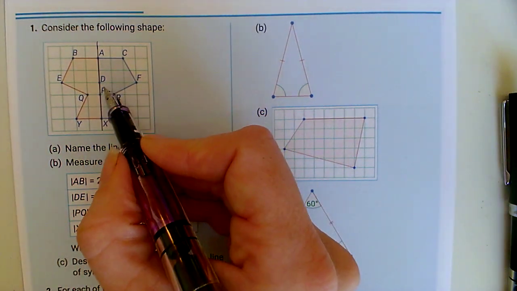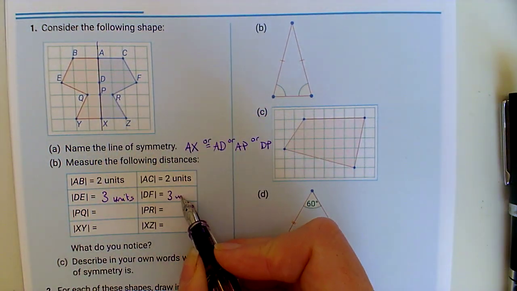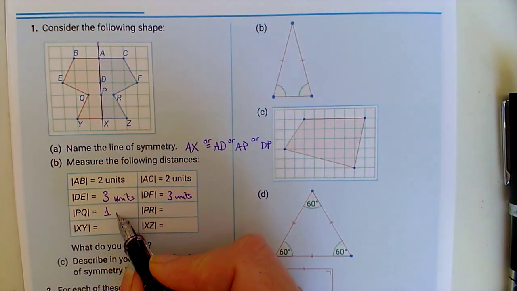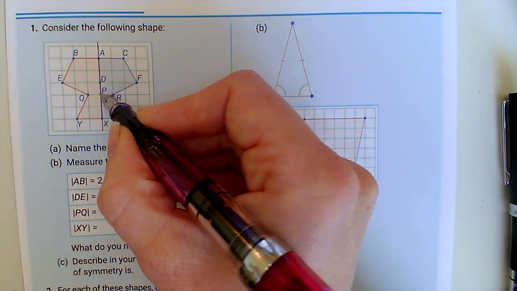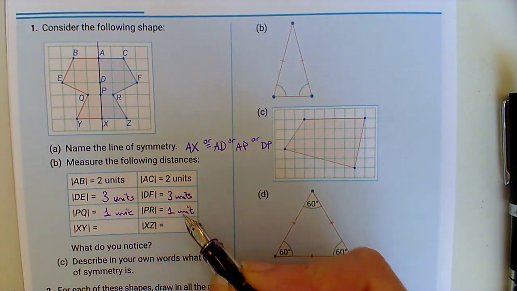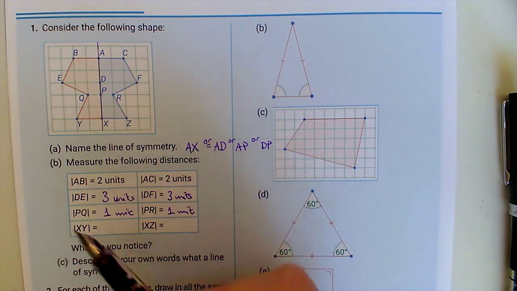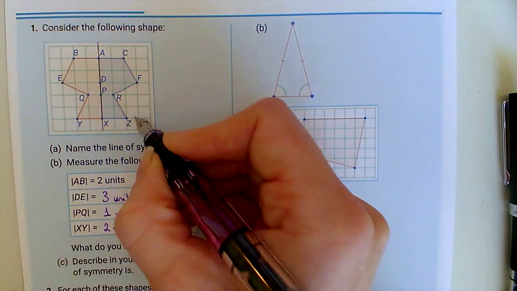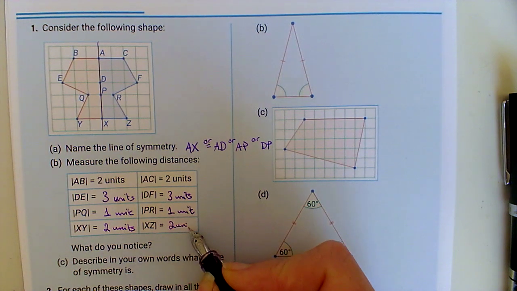D to F, the mirror image, is also 3 units. P to Q, 1 box, 1 unit. And its mirror image, P to R, is also 1 unit. Finally, X to Y is 2 units, and X to Z is 2 units.